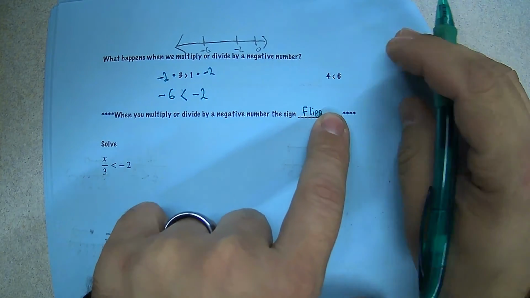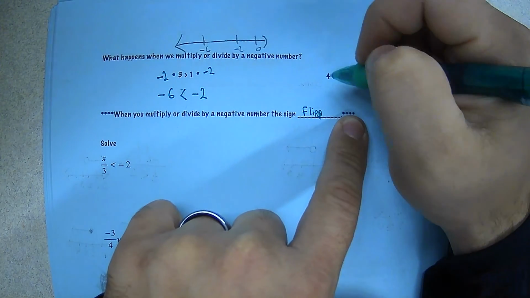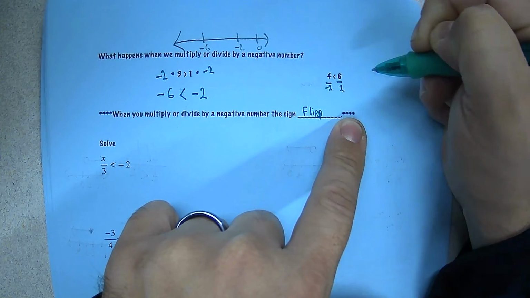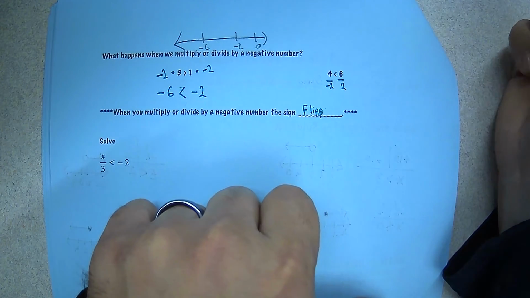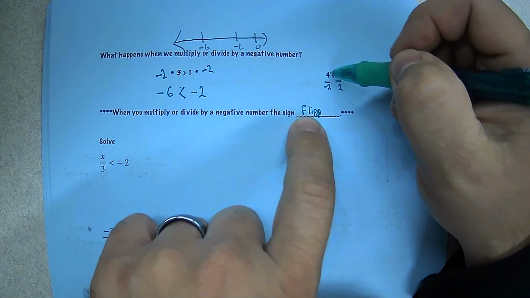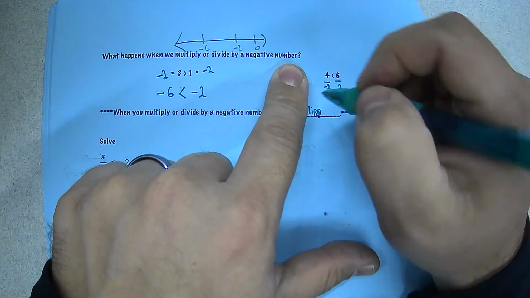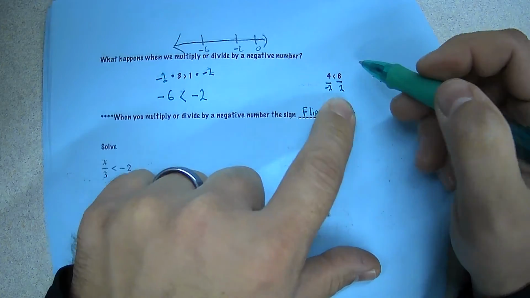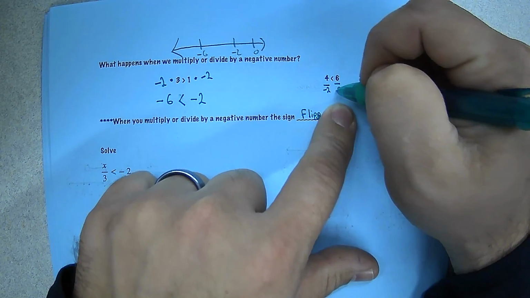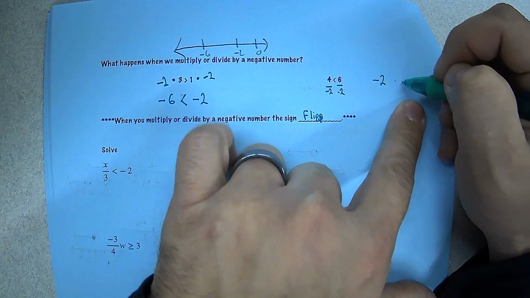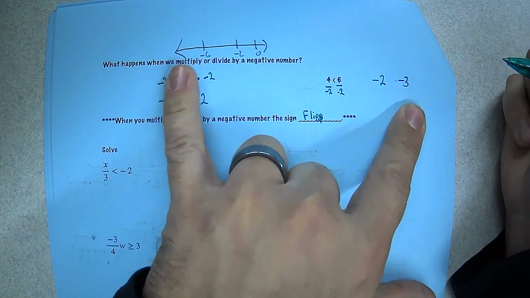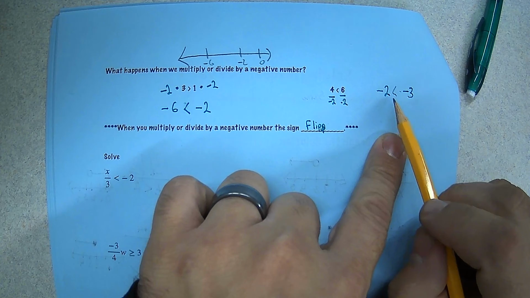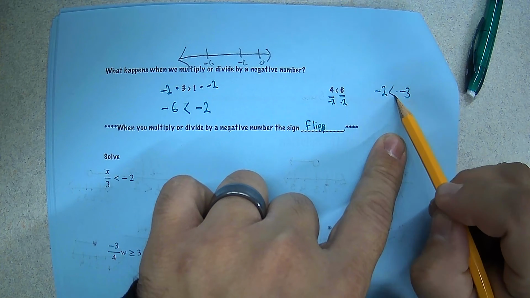Let's see if that happens over here as well. I have 4 and 6, so I'm going to divide both of those by a negative 2. 4 is less than 6. I agree with this statement. So 4 divided by negative 2 is a negative 2. I'm going to write it over here. And 6 divided by a negative 2 is a negative 3. Well, normally we would just carry the sign over and it would look like this: -2 is less than -3.